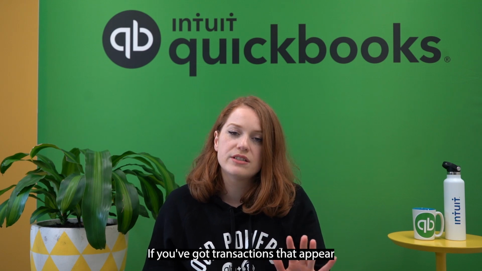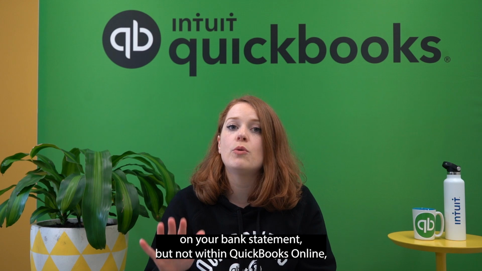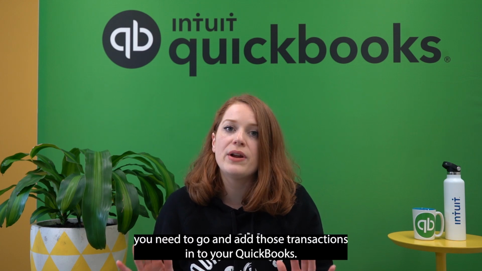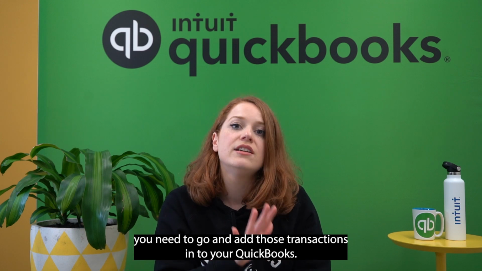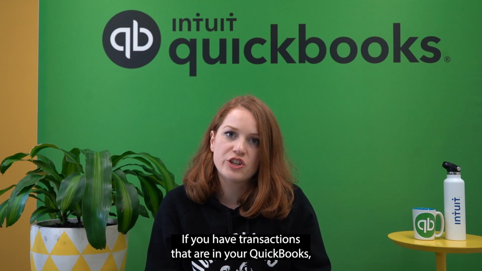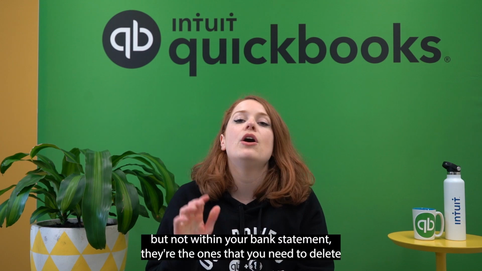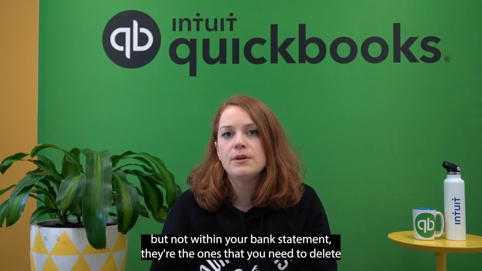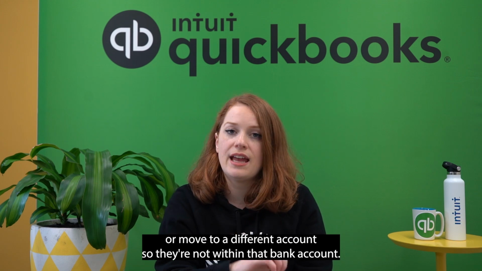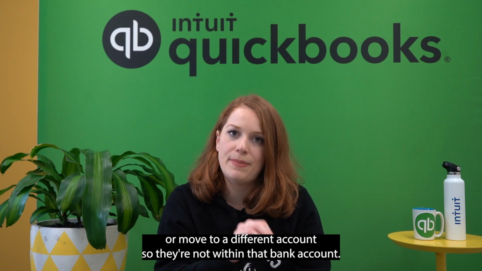If you've got transactions that appear on your bank statement but are not within QuickBooks Online, you need to go and add those transactions in to your QuickBooks. If you have transactions that are in your QuickBooks but are not within your bank statement, they're the ones that you need to delete or move to a different account, so they're not within that bank account.